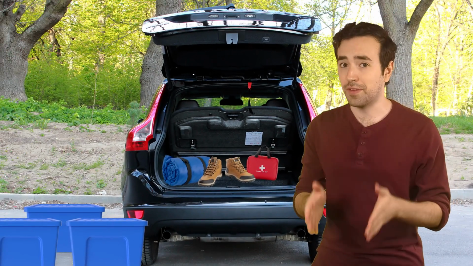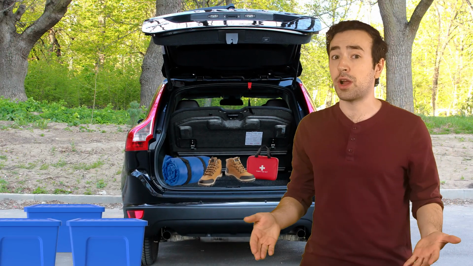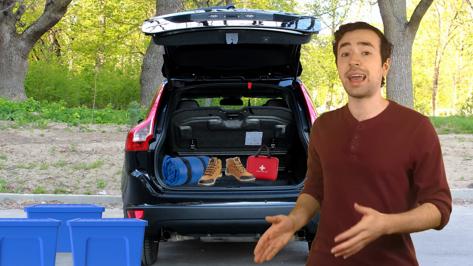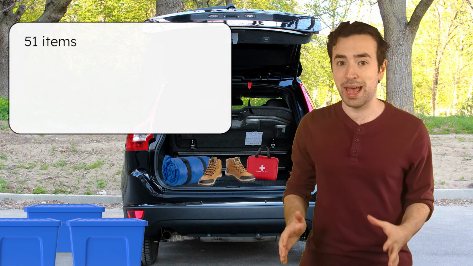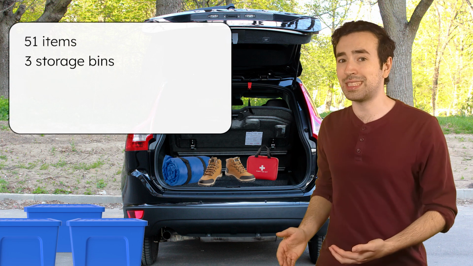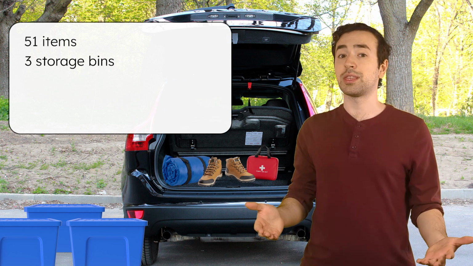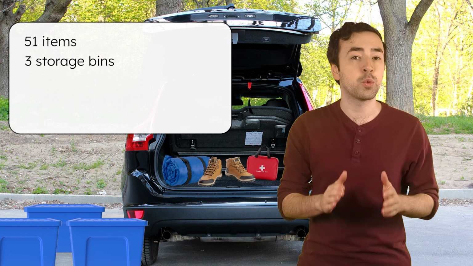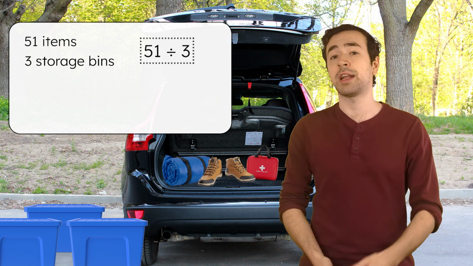Before we start dividing up the miles of our trip, we need to make sure everything fits in the car. Mia and I have 51 items to pack and 3 storage bins to fit them into. We need to split this total amount into 3 equal groups, or 51 divided by 3.